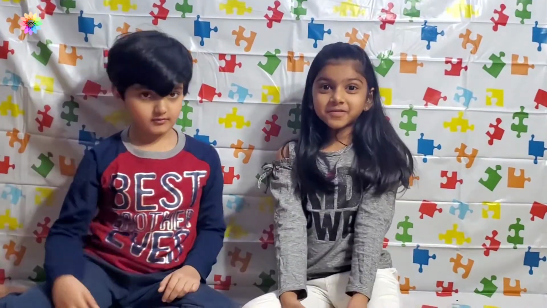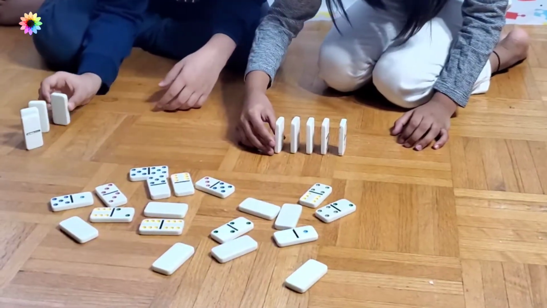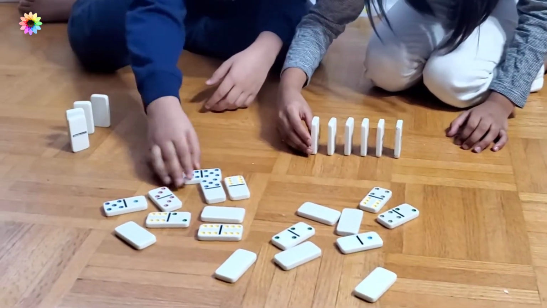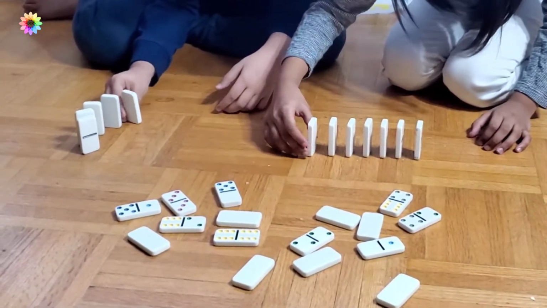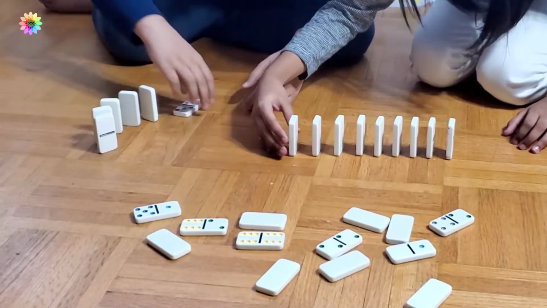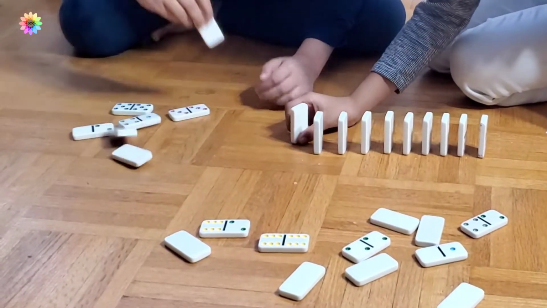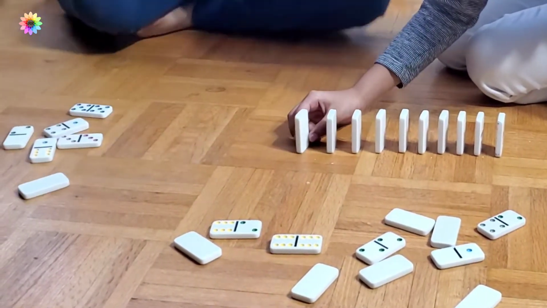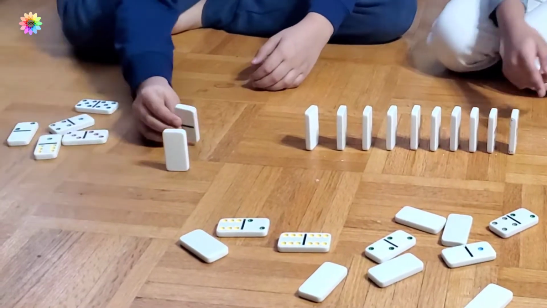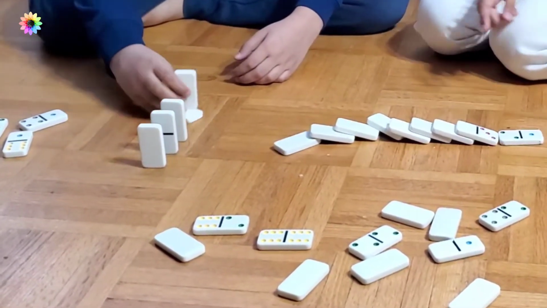We can also play with dominoes like this. You could play dominoes like this, like you could just stack a line or do a circle. If we push one domino, every domino falls, and it's very cool. You could see this on YouTube and other places. You could enjoy dominoes a lot. You could play anything you want.